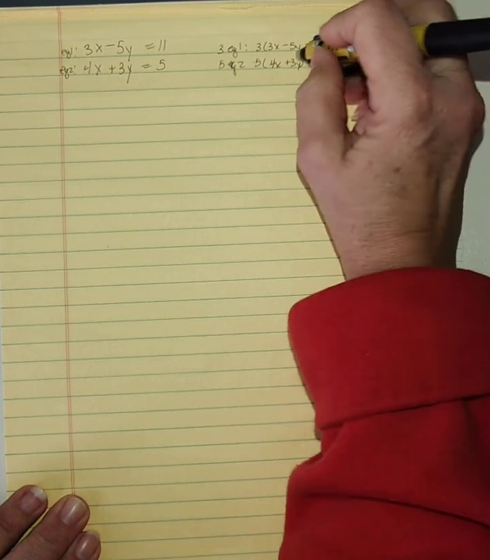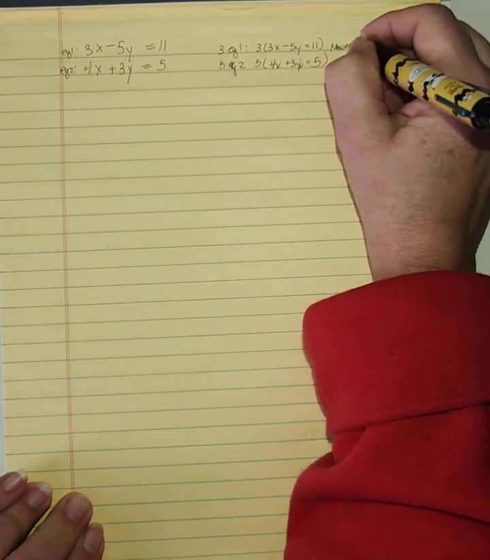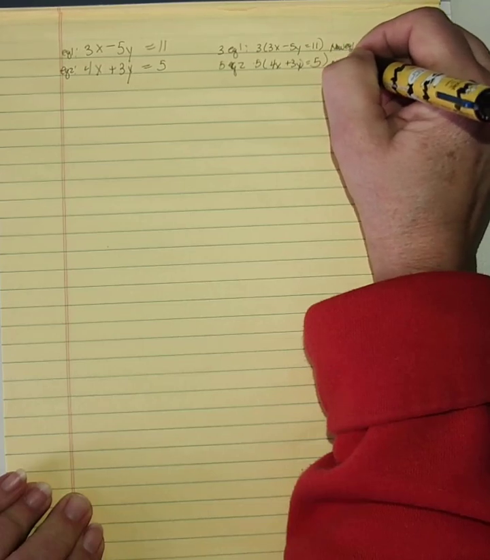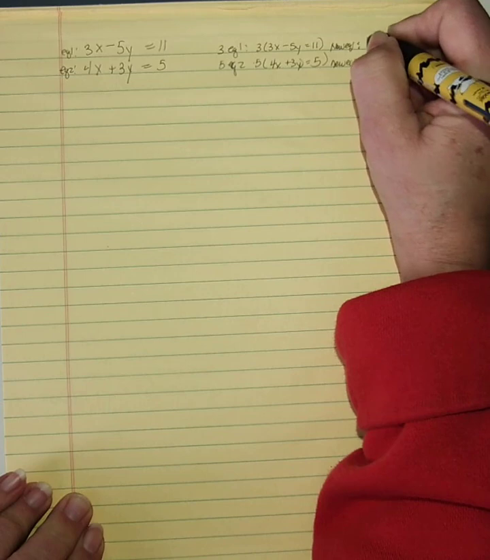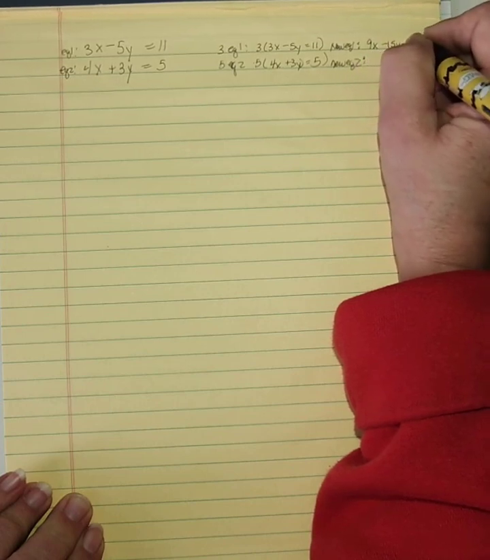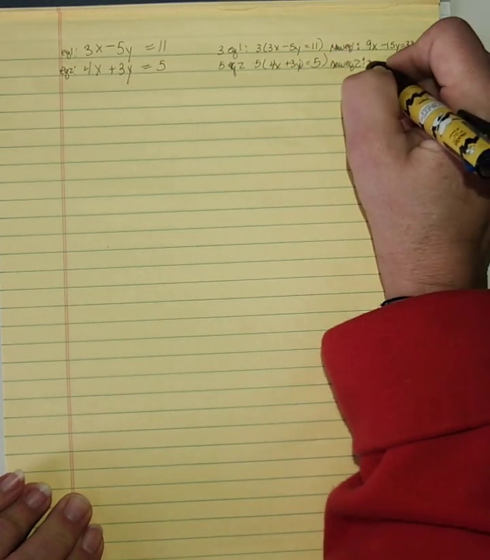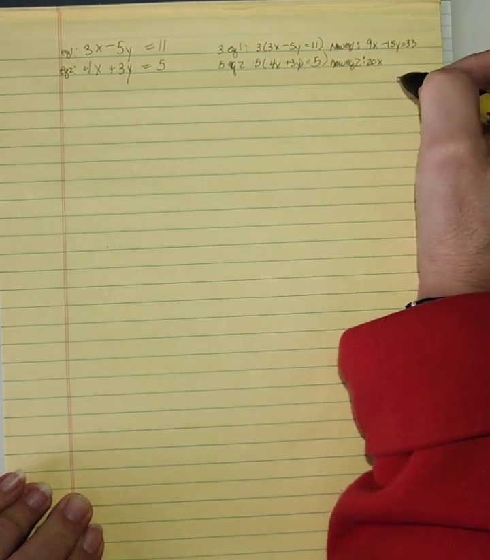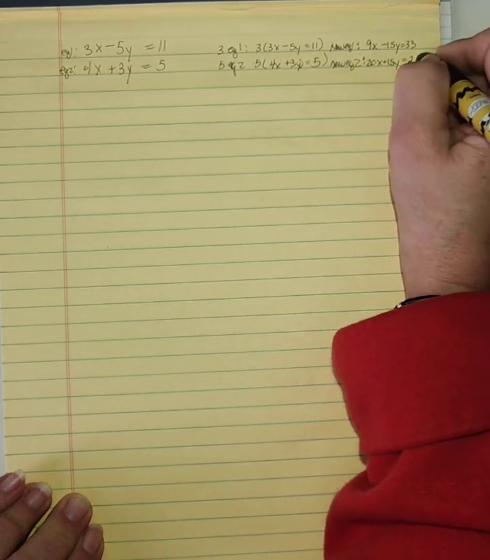So I'll get my new equation 1 and my new equation 2. So my new equation 1 will be 9x minus 15y equal 33. Then I'd have 5 times 4, that's 20x for my new equation 2, plus 15y equal 25.